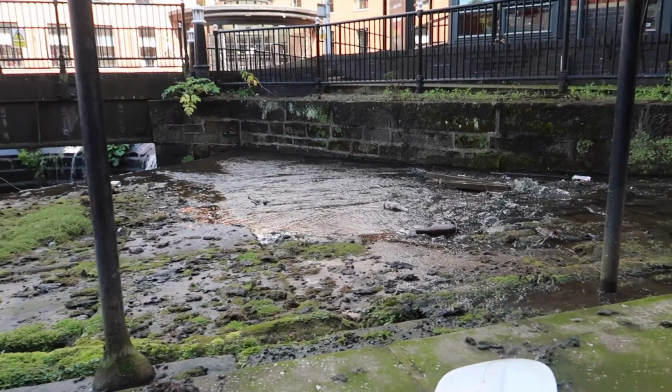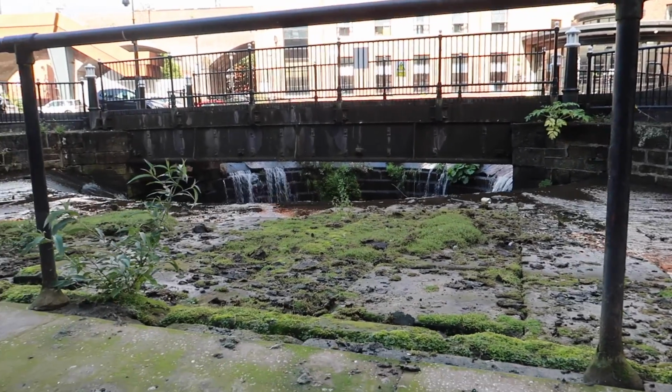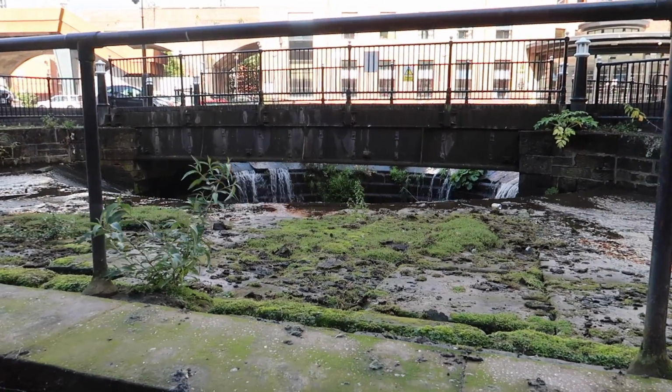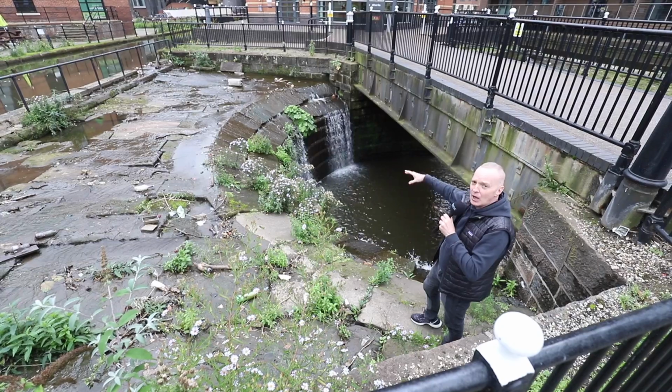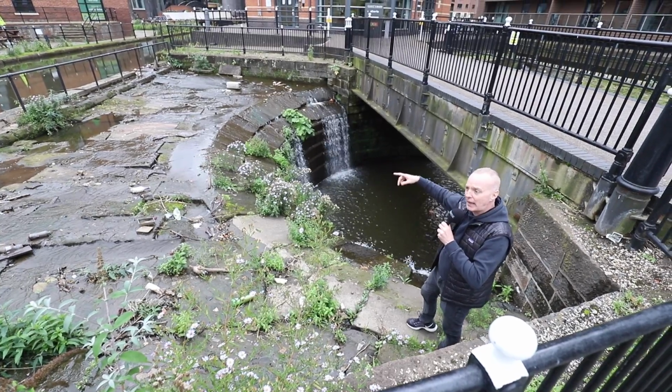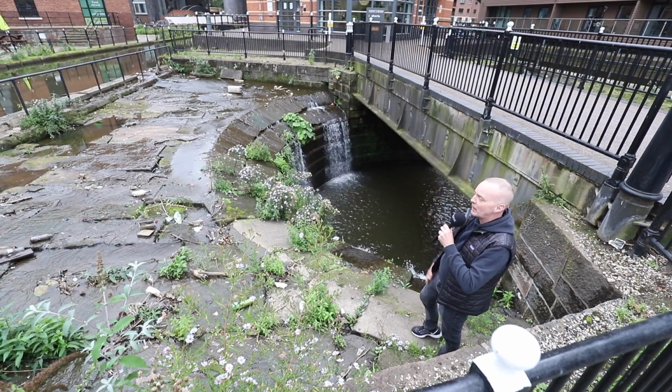So there's the Giants Basin, and that takes overflow water. You can't see it, I'll show you proper when I'm back out of the boat. Takes overflow water down towards the Medlock. You've probably seen me if you watch my videos. I came here and did some magnet fishing. All we did was pull out scaffolding poles.